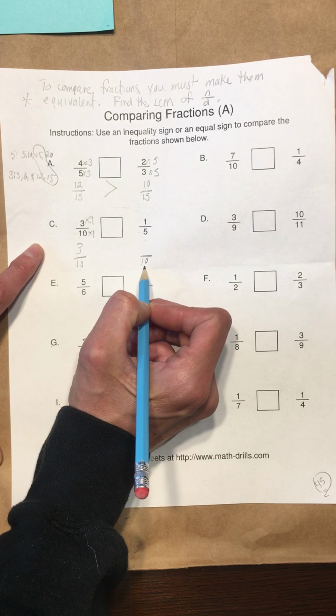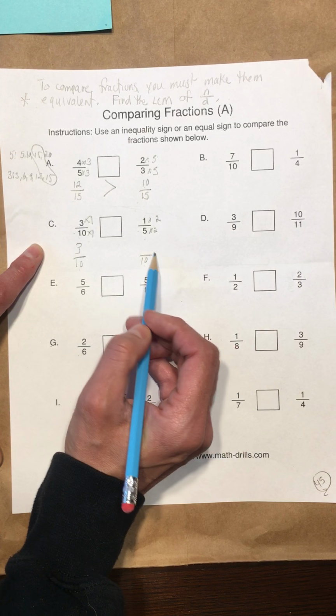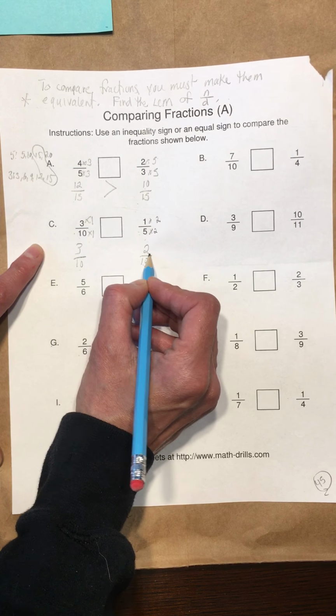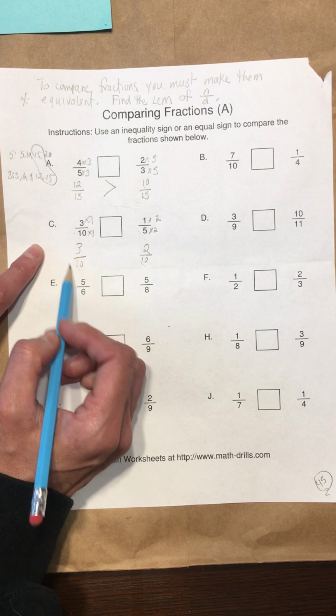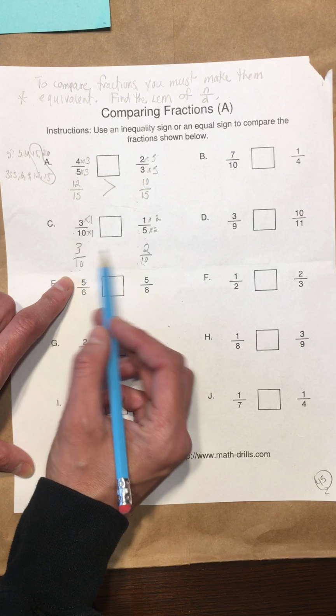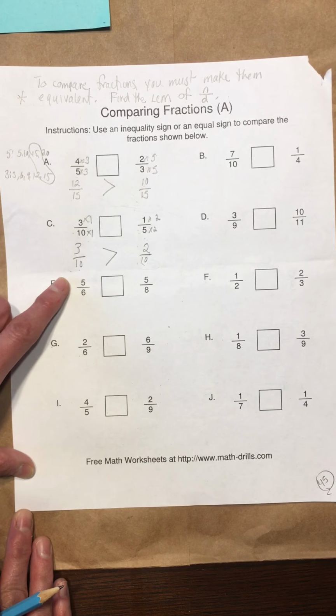What do I do to 5 to get to 10? I multiply 5 times 2. 5 times 2 is 10. 1 times 2 is 2. So now I have 3 tenths and 2 tenths. Now they're like two apples. The denominators are the same, so now we just pay attention to the numerators. 3 tenths, 2 tenths.